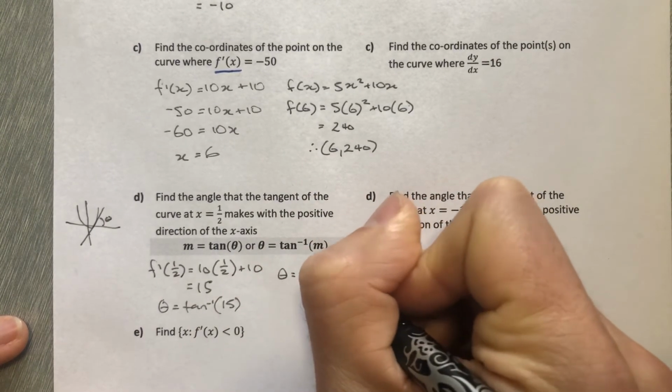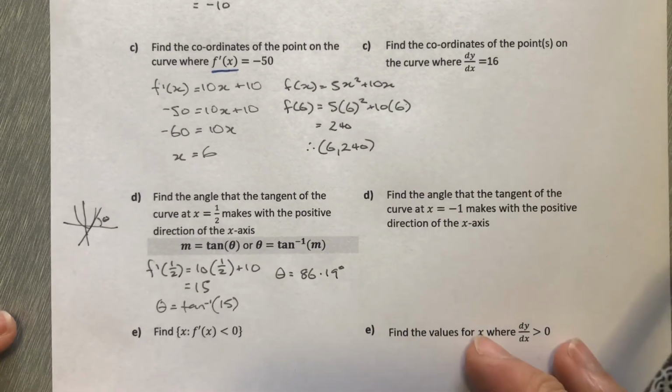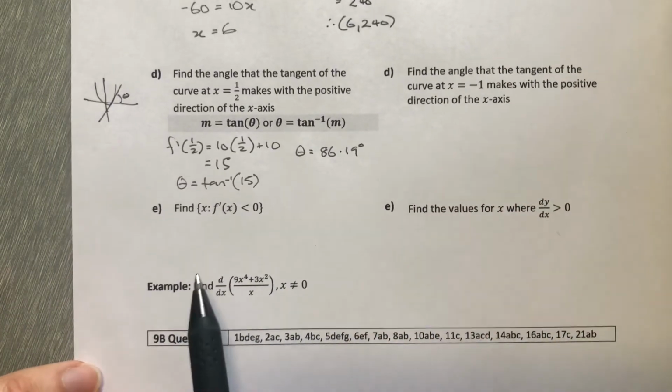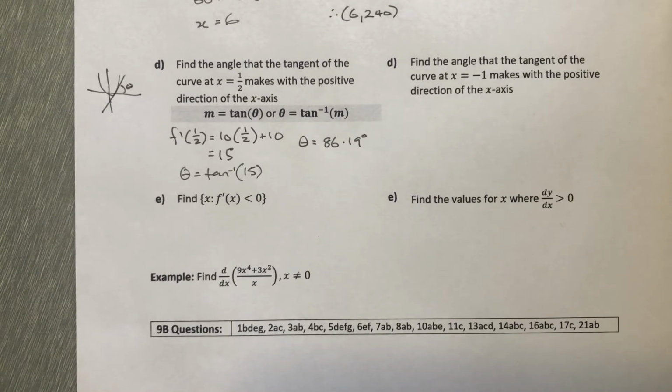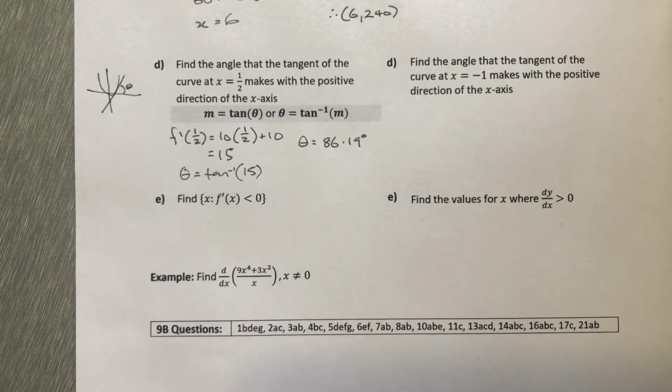So 86.19 degrees. I just made it 2 decimal places. It doesn't really matter, it doesn't specify. But if a question does specify, make sure you do that specific amount. Okay, now E. Let's read through this and see what it's actually trying to ask us.